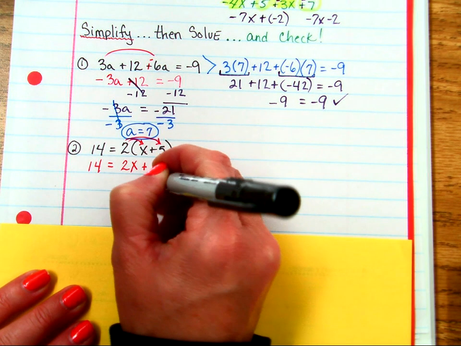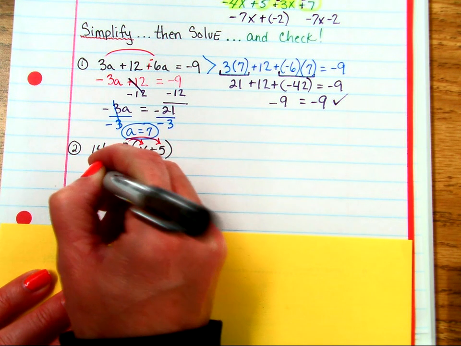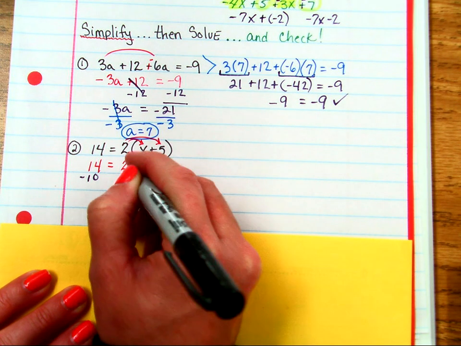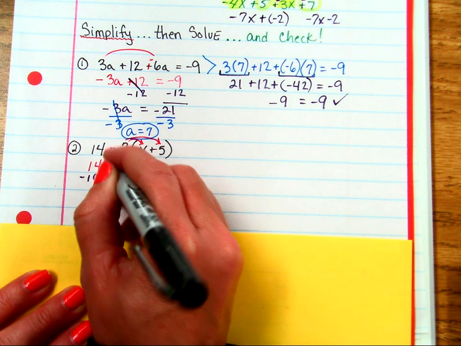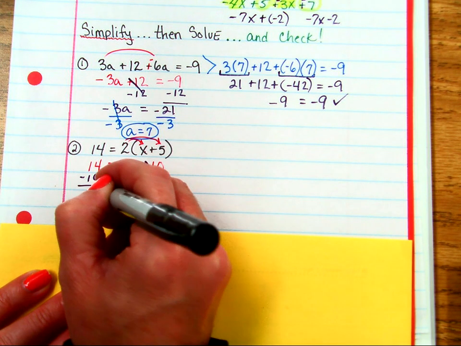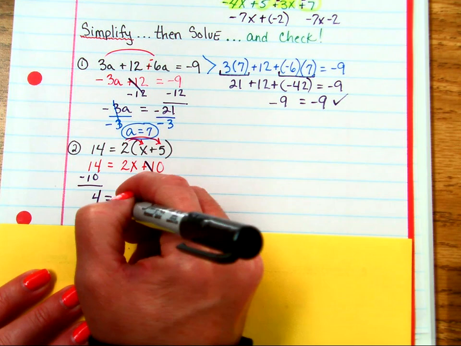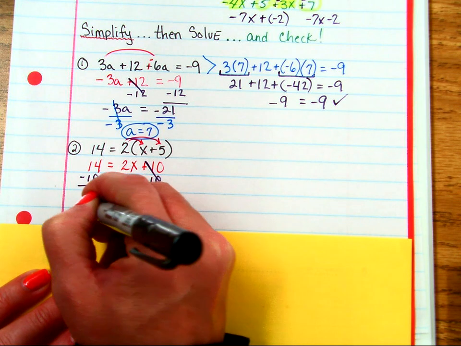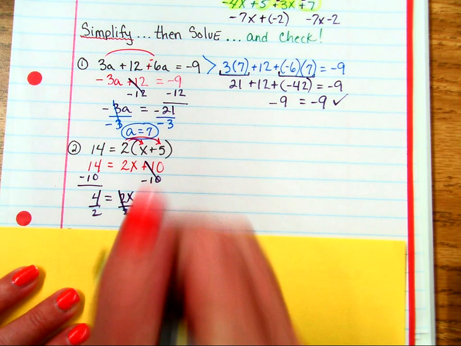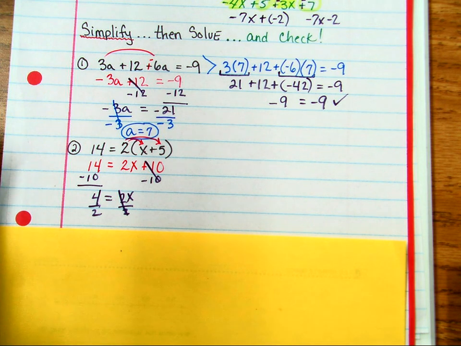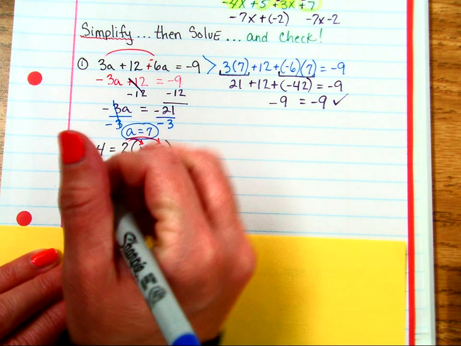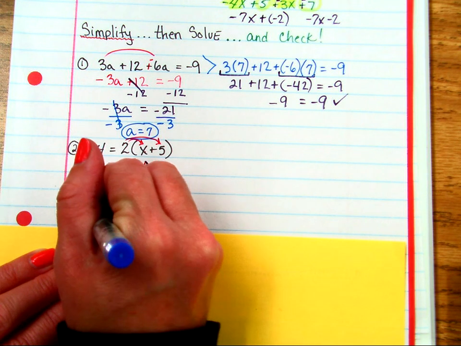Subtract your 10 first. Remember to show that inverse operation. I have to see it. Now bring down the 2x. Notice how I'm keeping everything lined up. There's my equal signs all lined up. 14 minus 10 is 4. Again, using your calculator if you'd like. Now let's divide by 2. 2s cancel. And I'll put it in a different color so we can see it. x is brought down. There's my equal sign. 4 divided by 2 is 2. Let's hope this works.